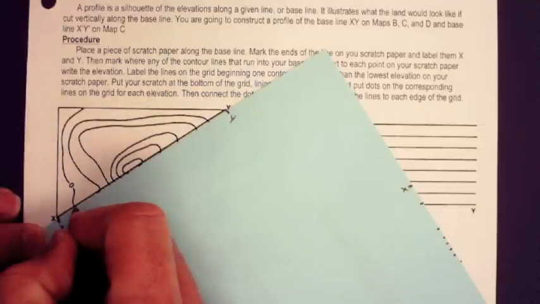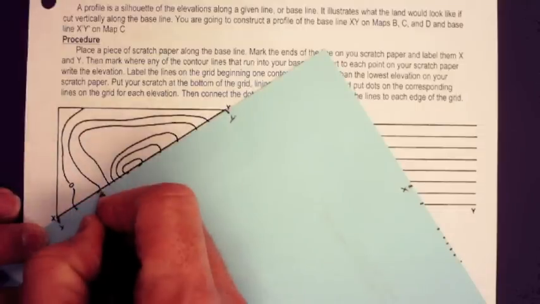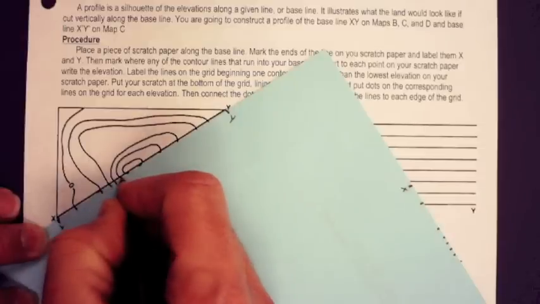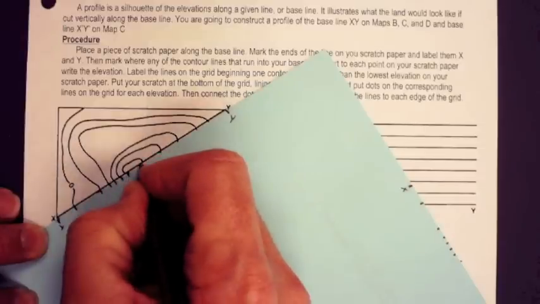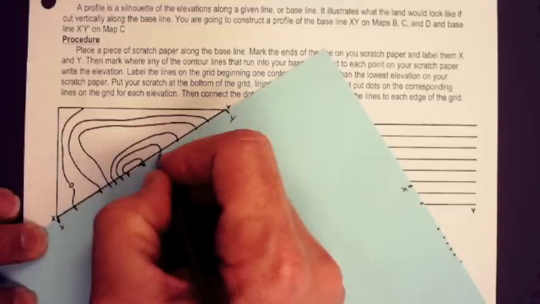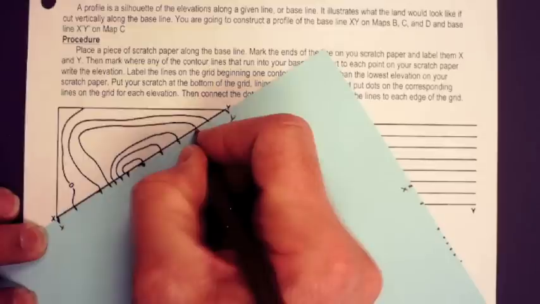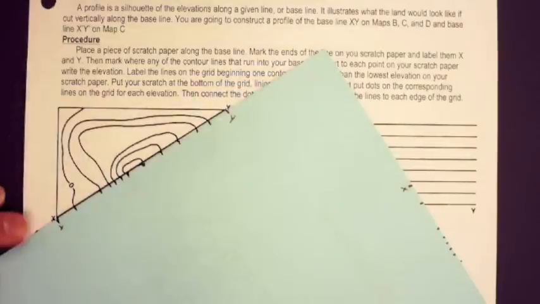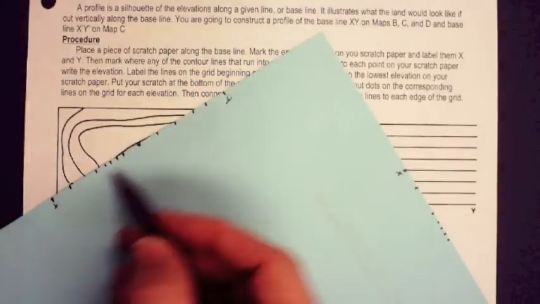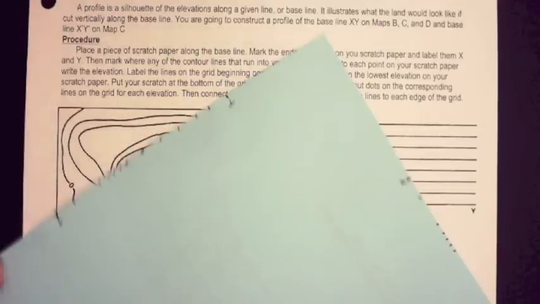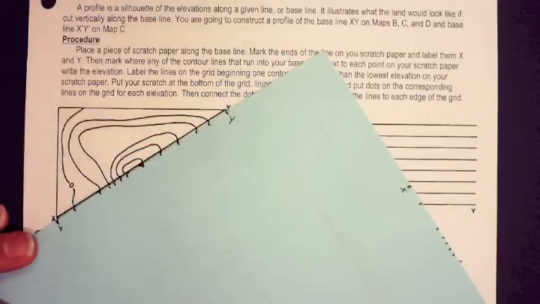Then everywhere that a contour line runs into your line, we're going to make a little mark on your scratch paper. All right, and so there's quite a few places here where it hits. So we're going to have a total of, I believe, 11 of these little marks in our paper. So your scratch paper is going to have all these little marks in between the X and the Y. All right, if we line that back up, make sure everything lines up correctly.